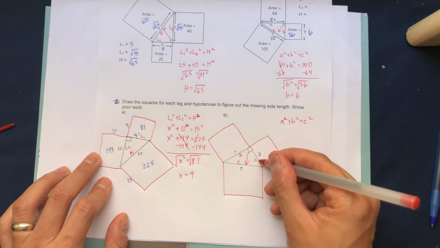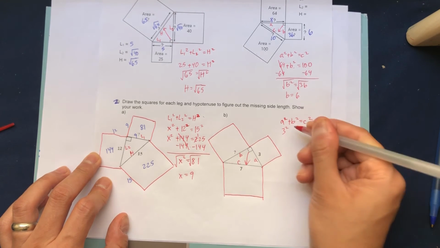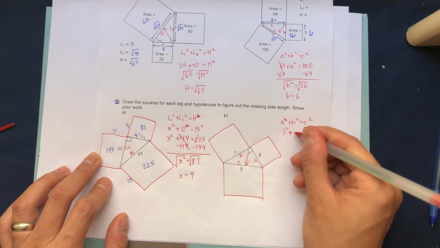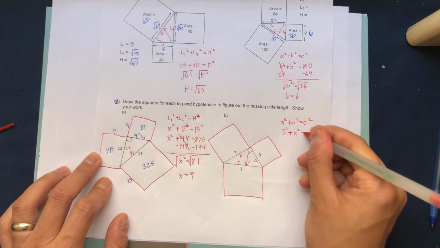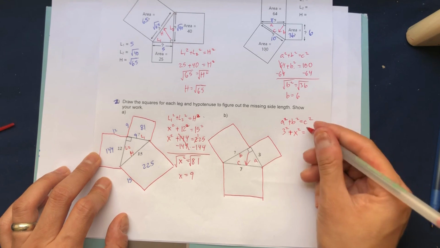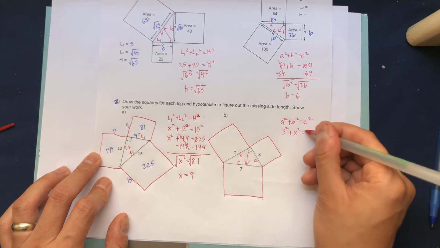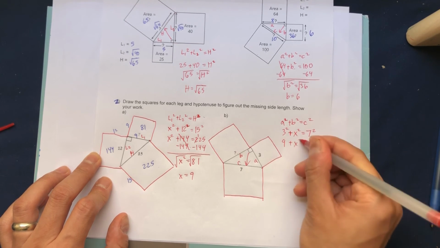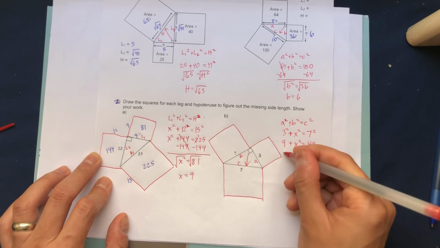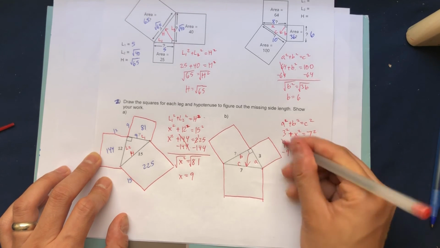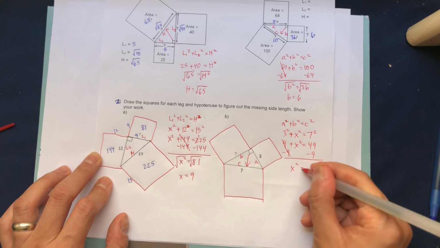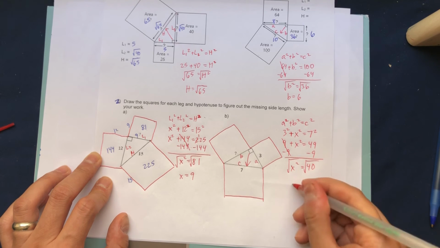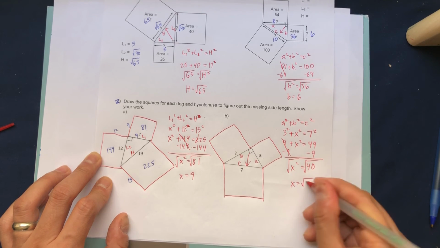So we know that a squared is going to be 3 squared, plus b squared, which we don't know what it is yet. We'll call that x squared or b squared, either one, something we don't know, equals c squared, which is our 7 squared. 3 squared is 9, plus x squared equals 7 squared, which is 49. Subtract 9 on both sides to get x by itself, and we get x squared equals 40. Then we square root both sides to get x alone, and x is the square root of 40.